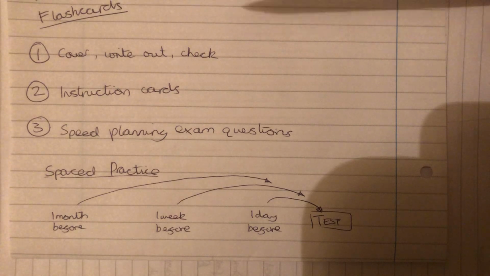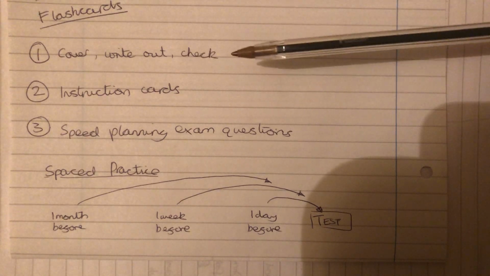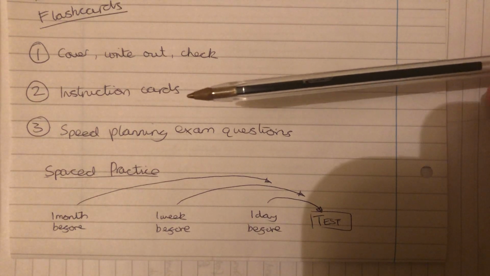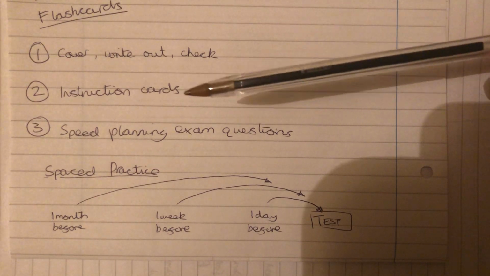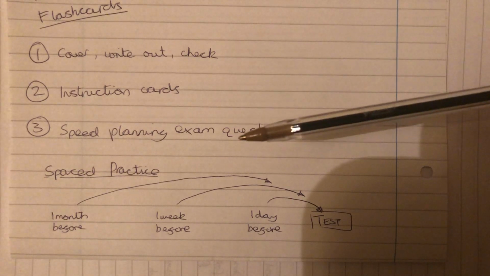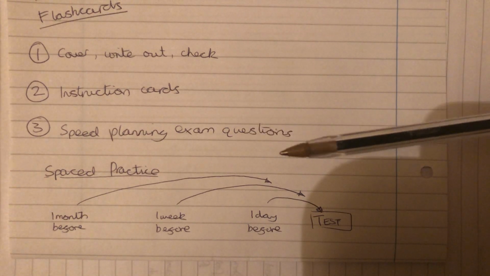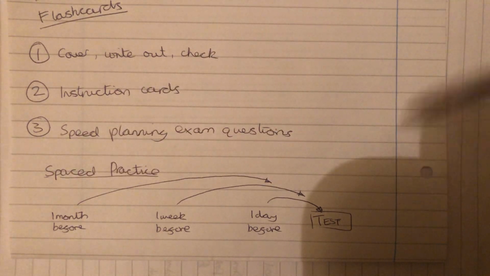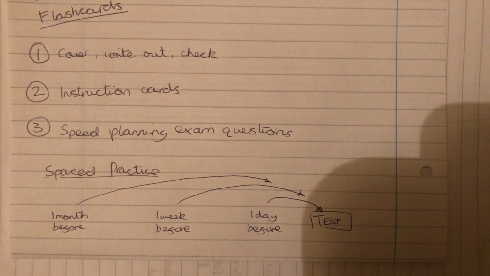Again, those key pointers, definitely use the classic cover, write, out and check. Try and use different ways of using the knowledge, so elaborating with it. Those instruction cards might be a good option. Speed planning exam questions again, using them in an exam style. Really crucial takeaway, practice in small little bursts. But the most important thing, definitely, don't just think flashcards is about creating them.